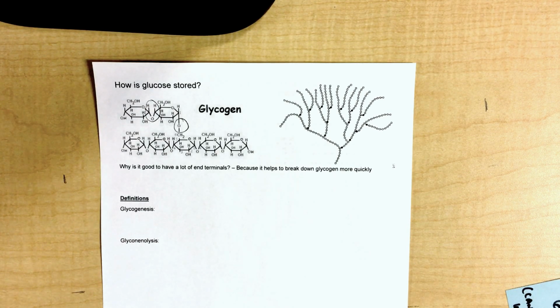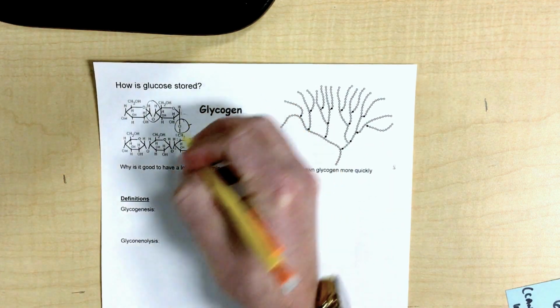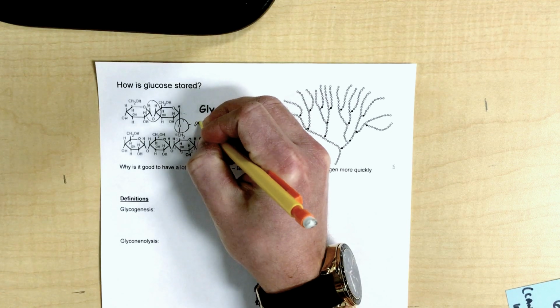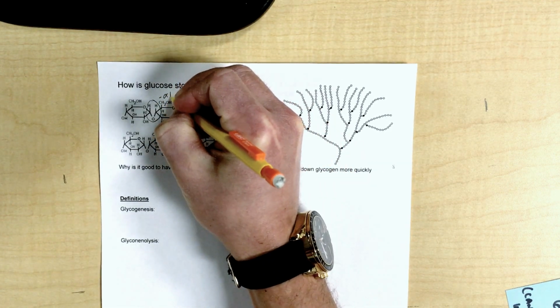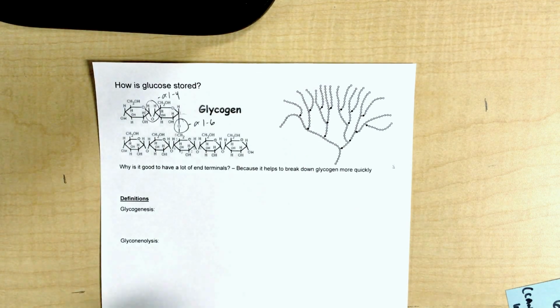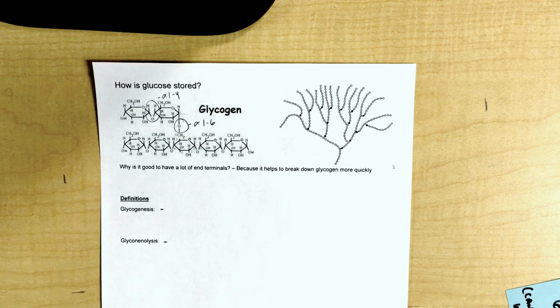No, but we want to get to ATP exactly, but the way we get there is through glycolysis. So we need to get glycogen into glycolysis. So we need to break down these. Remember, this guy right here is our branch. So this is our alpha 1,6, and up here this is our alpha 1,4. We understand why we have a lot of N-terminals, and the reason is because it helps break down glycogen more quickly. Let's just do some quick definitions because these will help us define what we're going to talk about today.